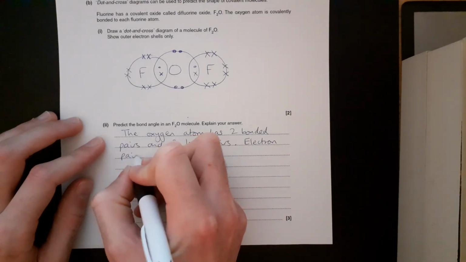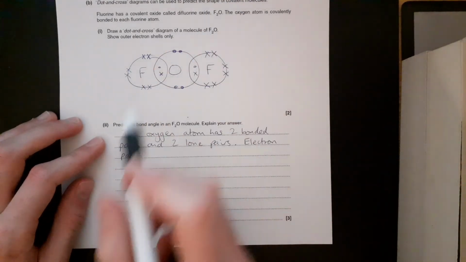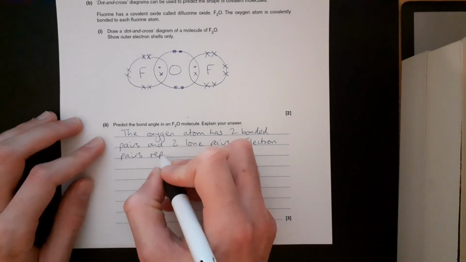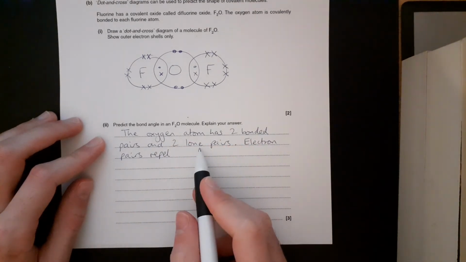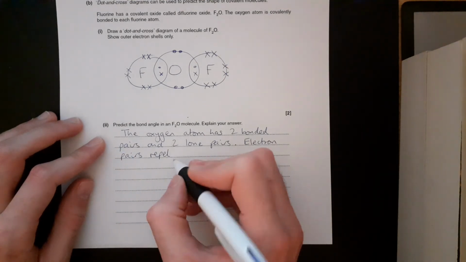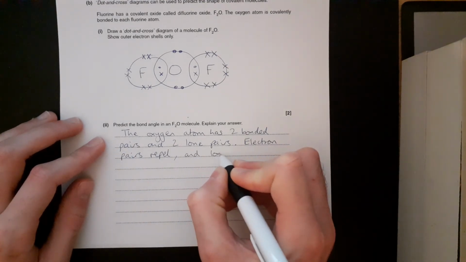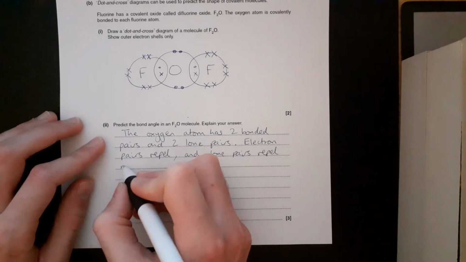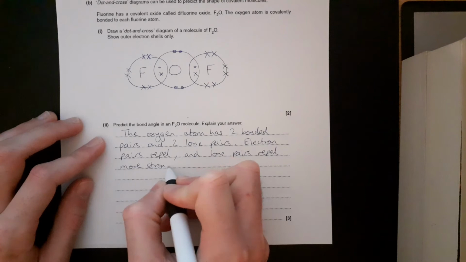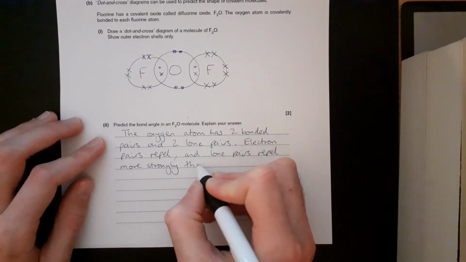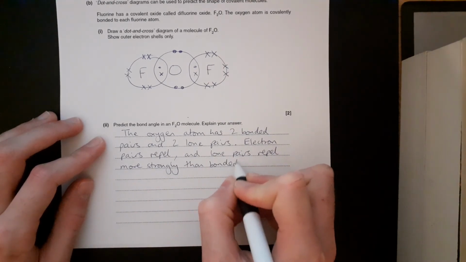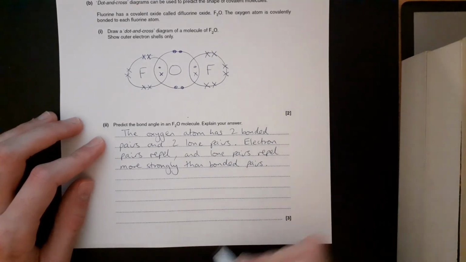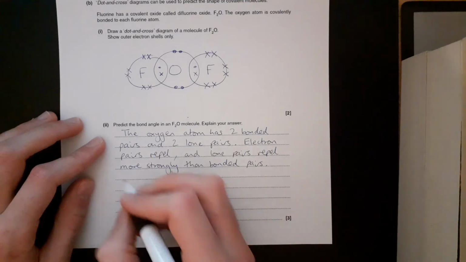We always follow the same format with these questions. You'll see we're answering exactly the same way that we did for the first one. What pairs of electrons have you got? Say that they repel each other. Why does a lone pair matter? Because it repels more strongly. They're very formulaic, these questions, which is nice because at least it's consistent. You know what you have to do on these questions. Lone pairs repel more strongly than bonded pairs, and then it wanted the bond angle.